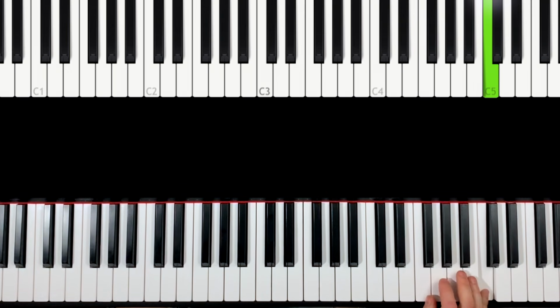2, 5, 1. This is the second practice part. Repeat this again and again, at least 10 times, even when you are already able to play it. The thing is, you should memorize it, and you memorize it when you play it at least 10 times, better 20 times. 2, 5, 1, 2, 5, 1.